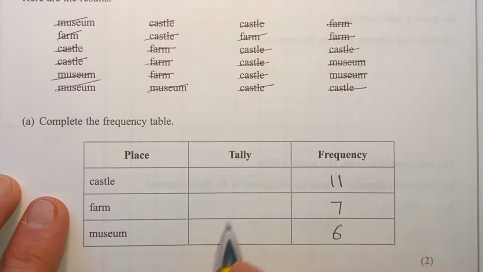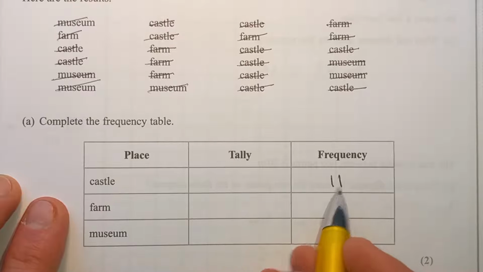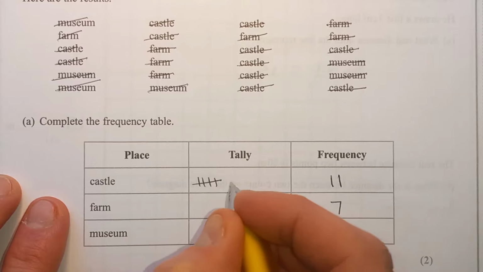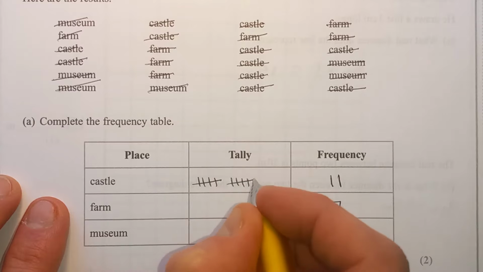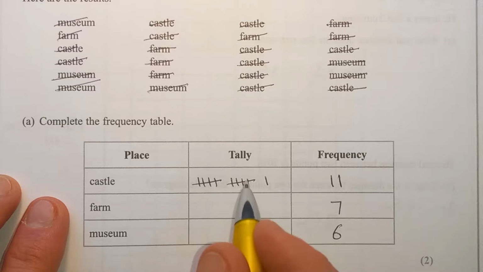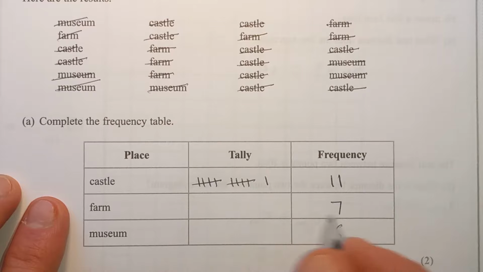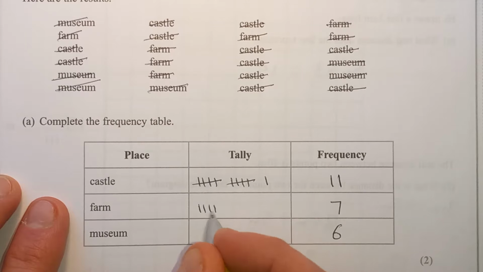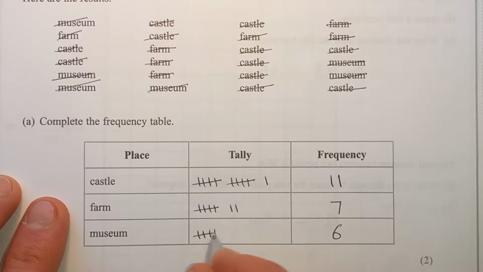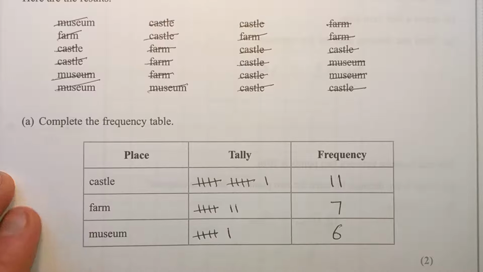Okay, now we're going to do our tallies. So we want to get 11. So that's going to be 1, 2, 3, 4, 5, 6, 7, 8, 9, 10, 11. So remembering that we always have groups of 5 together like this. So for the 7, we're going to have 1, 2, 3, 4, 5, 6, 7. And for 6, we'll have 1, 2, 3, 4, 5, 6.